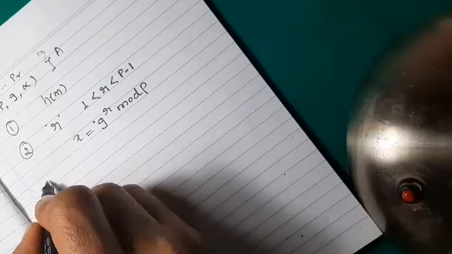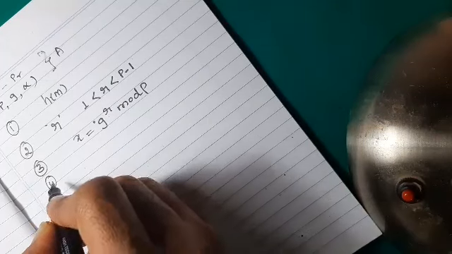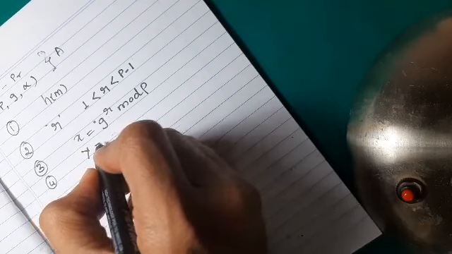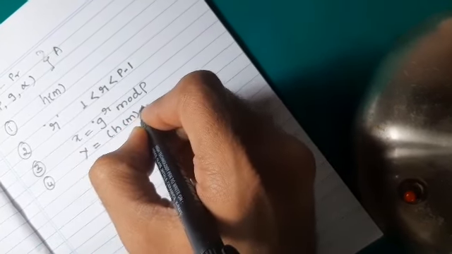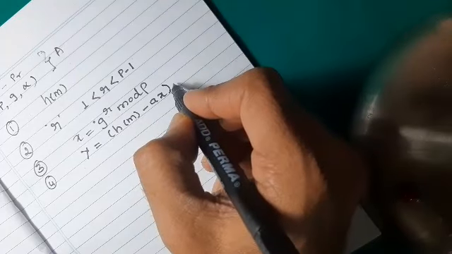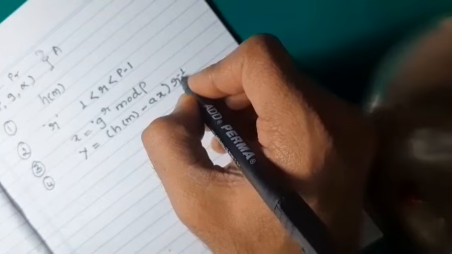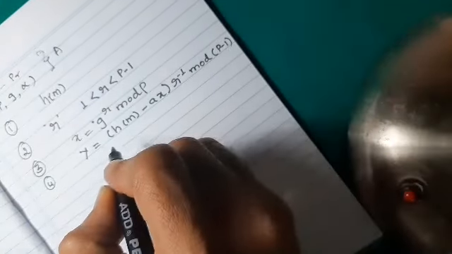And then in the fourth step, again he computes y is equal to h of the message minus a into x, the x which was obtained over here, into r inverse mod p minus 1.